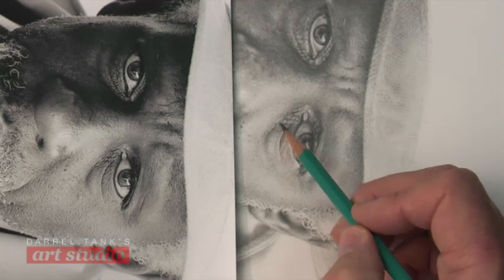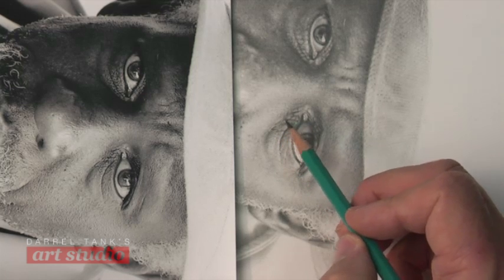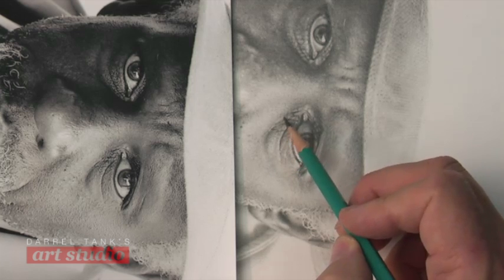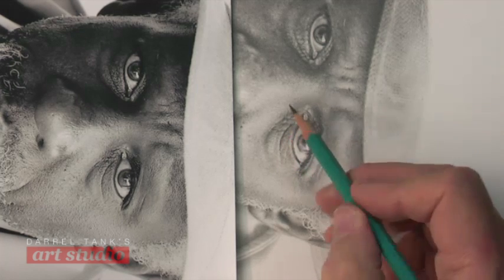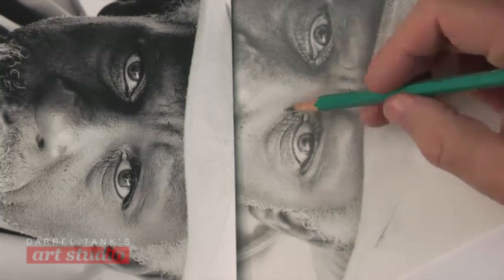So trying to come up with that little extra contrast. Then I'll come back in and I will try to pick out, again, brand new, fresh highlights, trying to make sure they're not all the same.